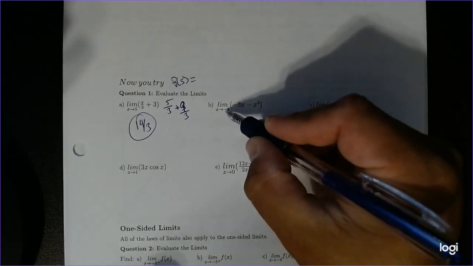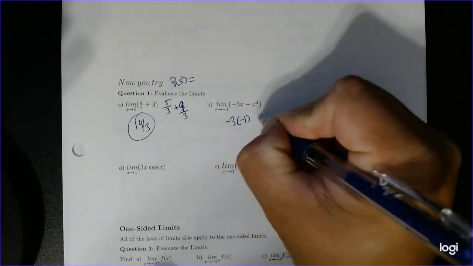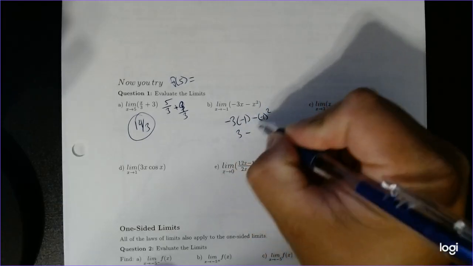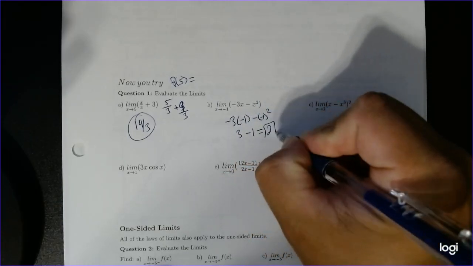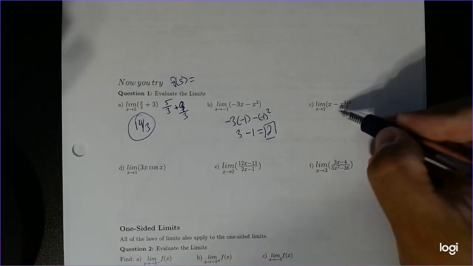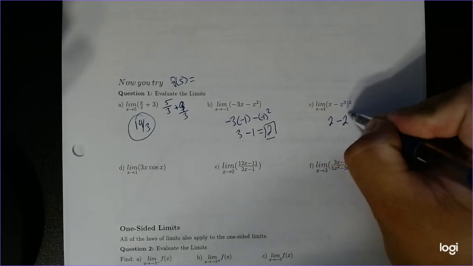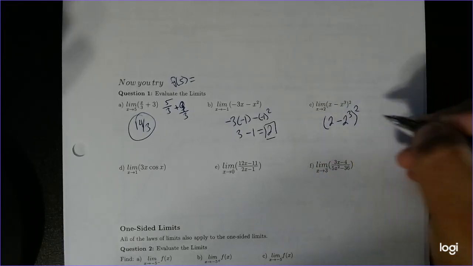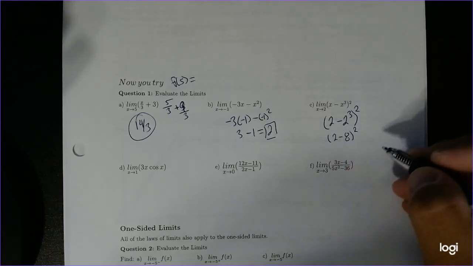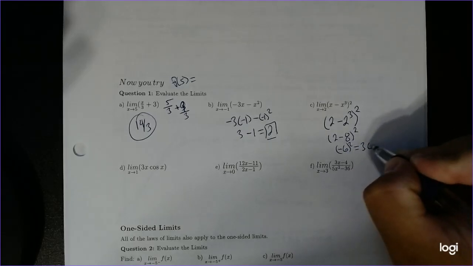Okay. So plug in -1, it's a linear, so we could just straight plug in. This gives me 3, that still gives me -1, so it's 2. Alright, same thing, linear, so I could just plug it in. So 2 minus 2 to the third squared. So this is going to be 2 minus 8 squared. So -6 squared, so it's going to be 36.